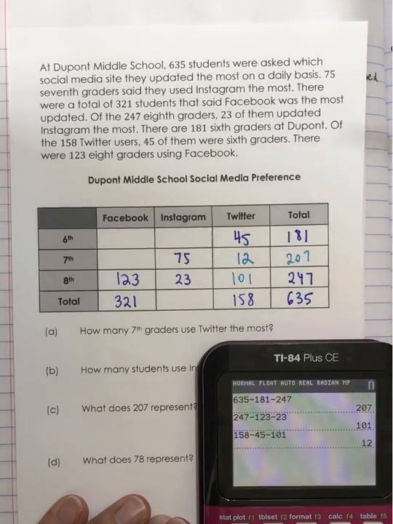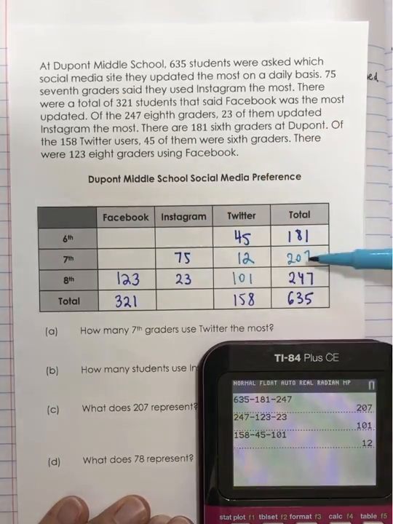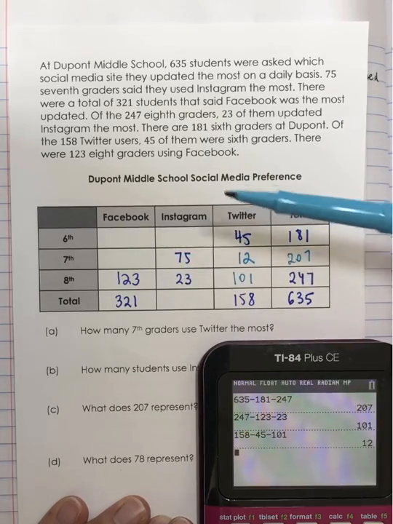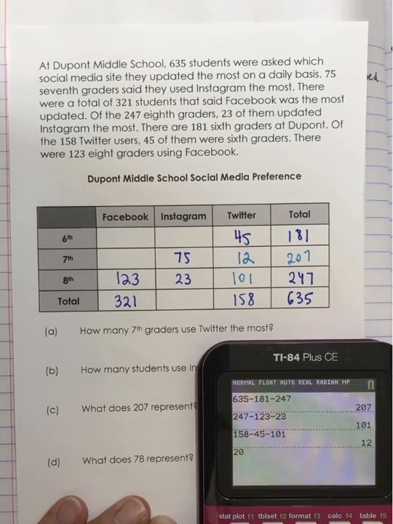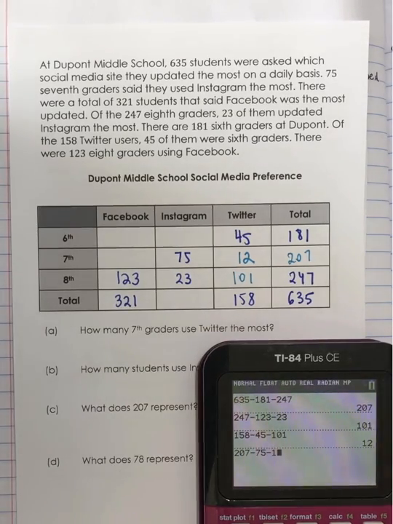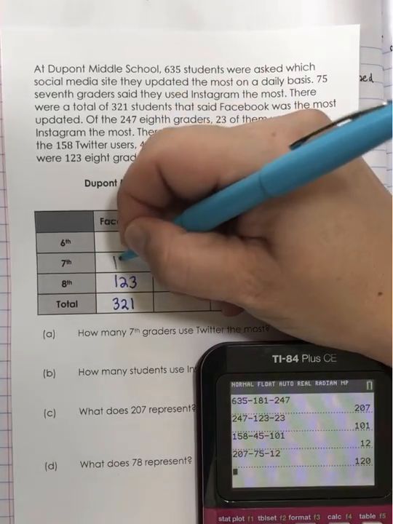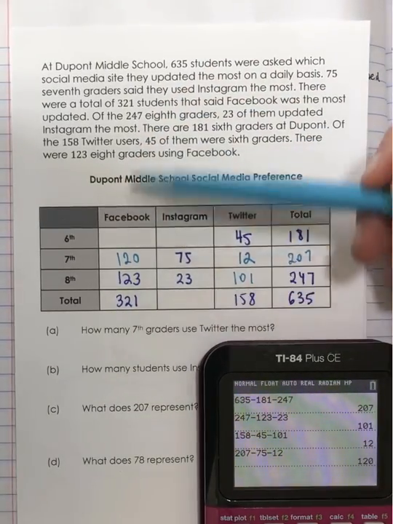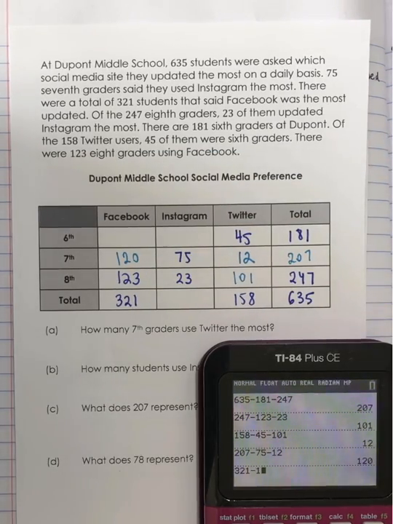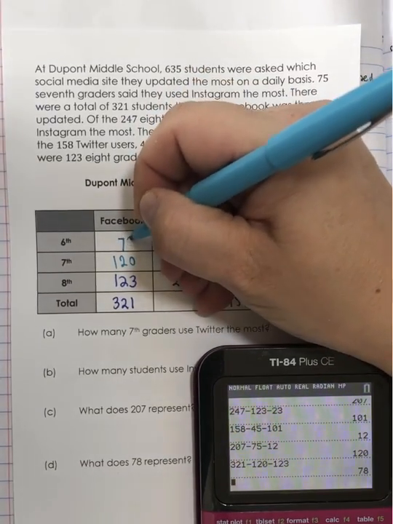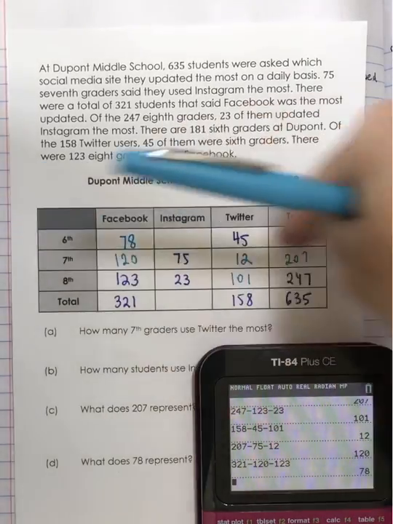Okay, so let's look for another one. So like if I look right here in this row, I can figure out how many 7th graders use Facebook, because we know that those 3 numbers have to add up to 207. So I'm going to do 207 minus 75 and minus 12, and we get that this number right here is 120. Okay, so now I can fill in this column right here. I can take 321, subtract 120, and subtract 123, and we get that this number right here that remains is 78.